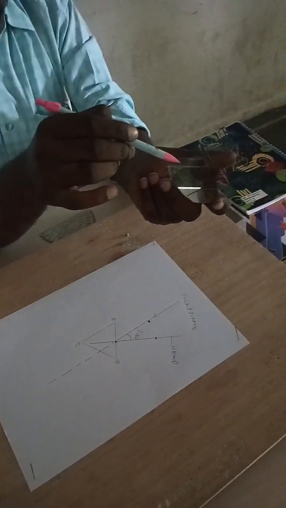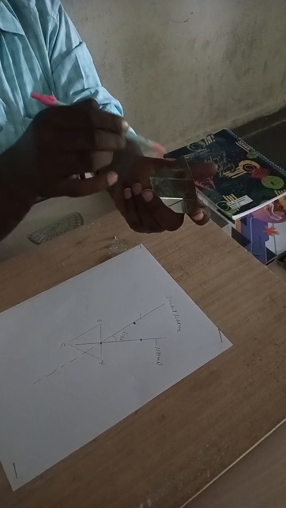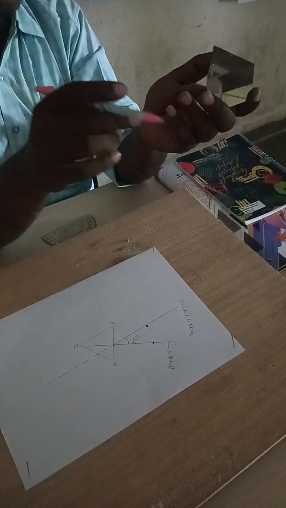This is the formula. Here A is the angle of the prism. Angle of the prism means the angle between any two surfaces. In the triangular shape, the angle between any two surfaces is called the angle of the prism.